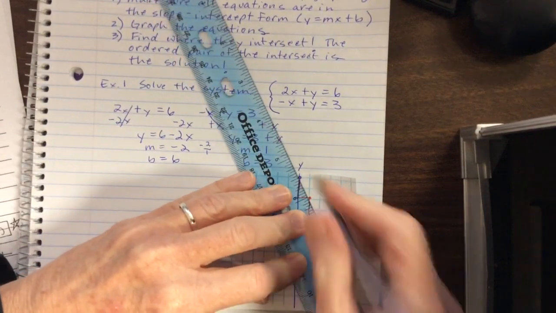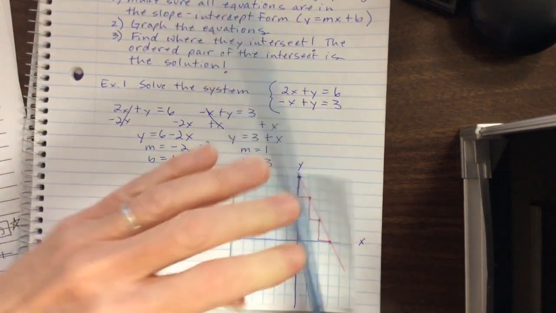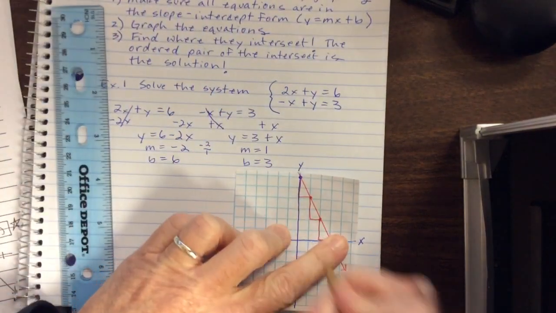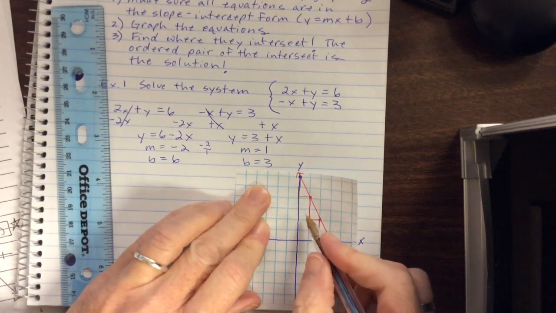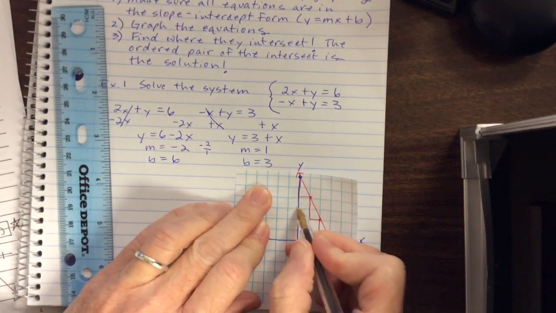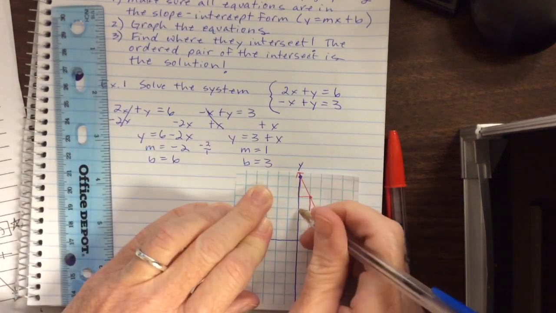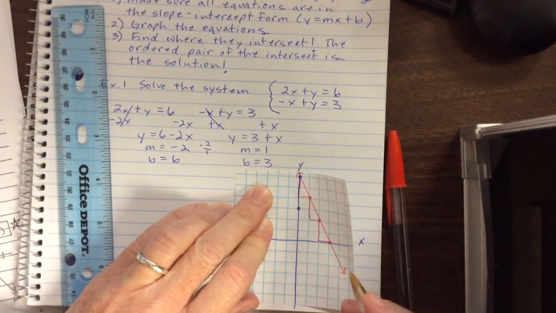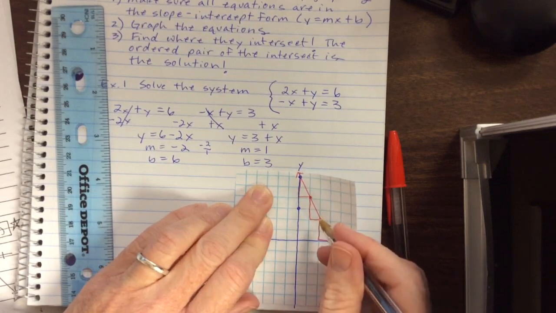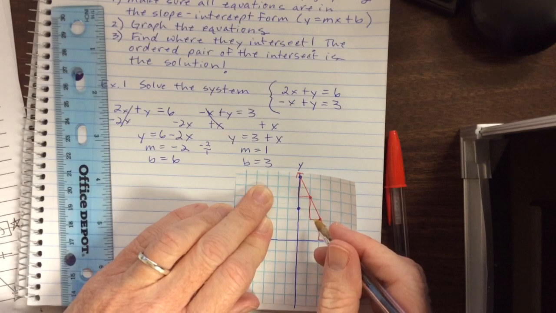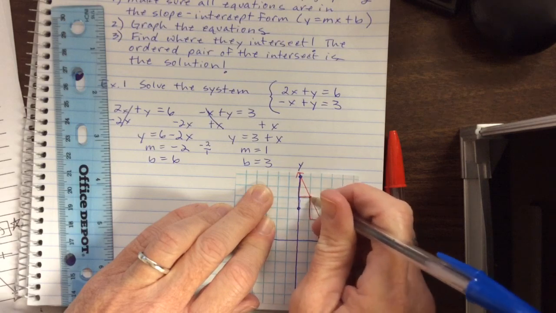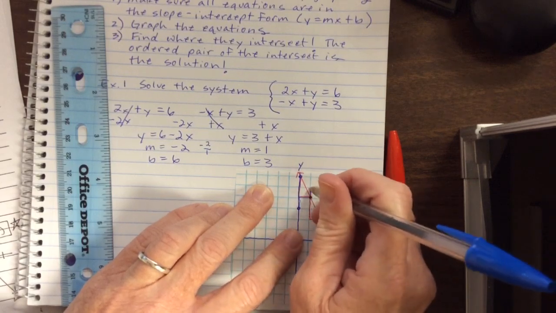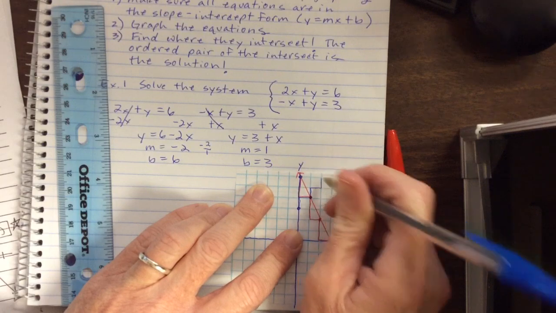So let's draw the line. Now I'm going to graph the second one. The y-intercept is 3: 1, 2, 3. I'll put that point here, and I'll use blue for this line. My slope is a positive 1, so I'm going to go up 1 over 1, up 1 over 1, up 1 over 1.